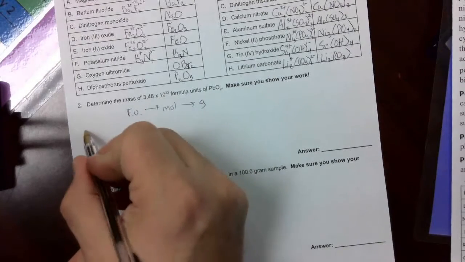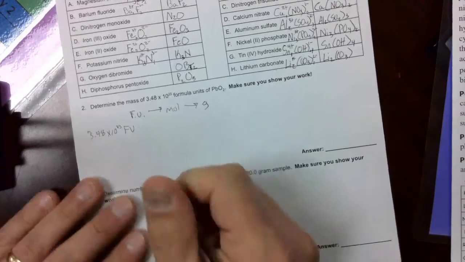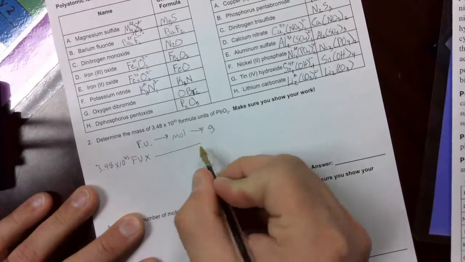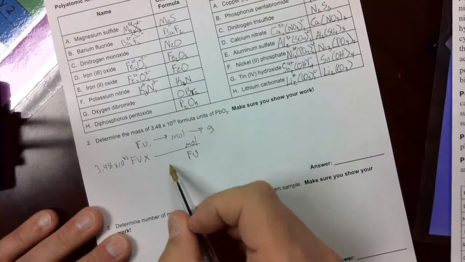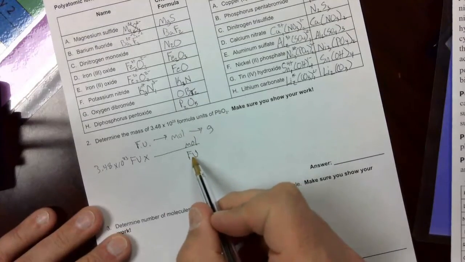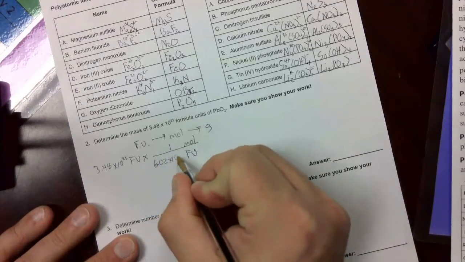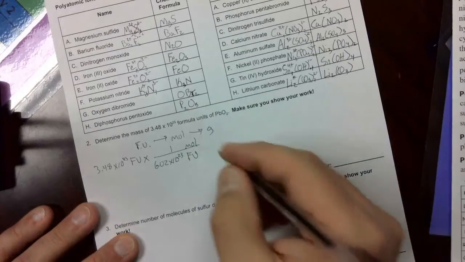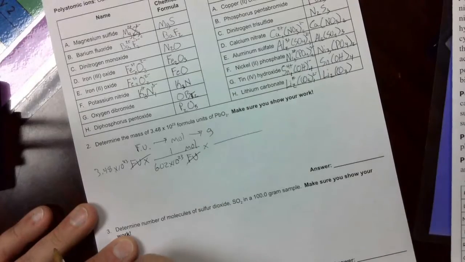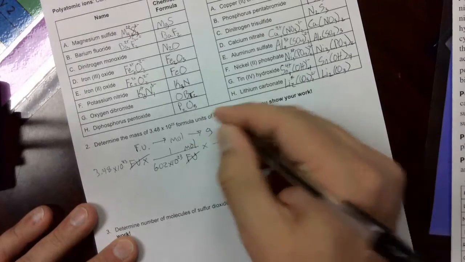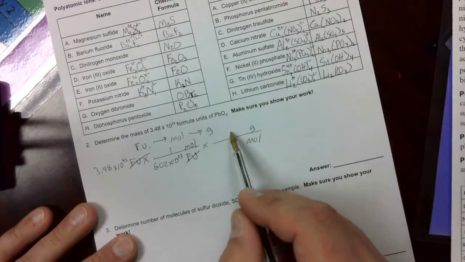So we're going to start with the number they give us, 3.48 times 10 to the 23 formula units. And we're going to convert that to moles. We're going to get rid of formula units and find moles. Our mole map tells us when we're dealing with the number of particles, formula units is the particle for an ionic compound like this. 1 mole equals 6.02 times 10 to the 23 formula units, so formula units are going to cancel out. But we're not done. We need 1 more conversion. So we set up another times in the line. We need to get rid of moles, put it on bottom. We need to find grams, put it on top. But we don't have that value. We've got to figure out the grams per mole for PbO2.